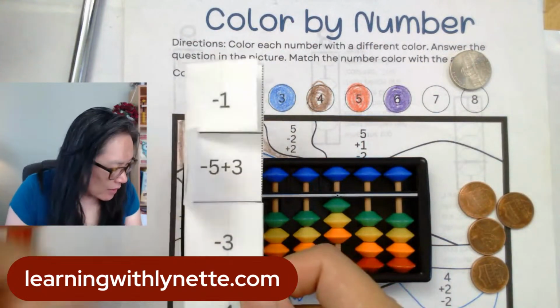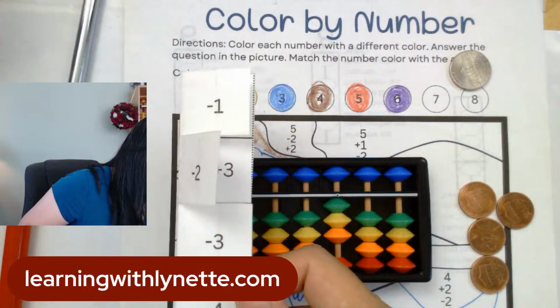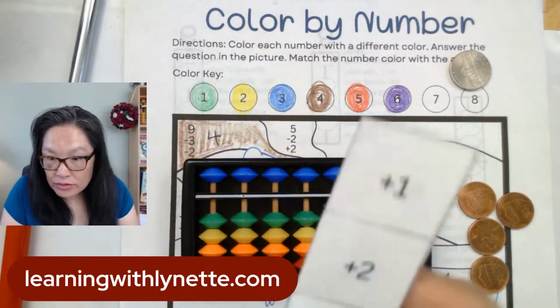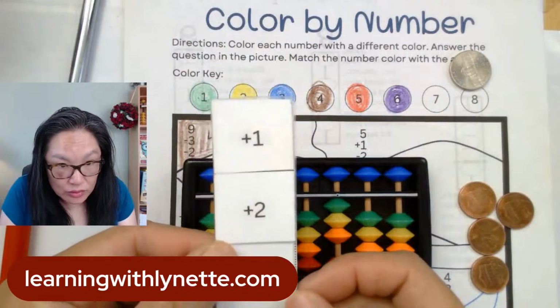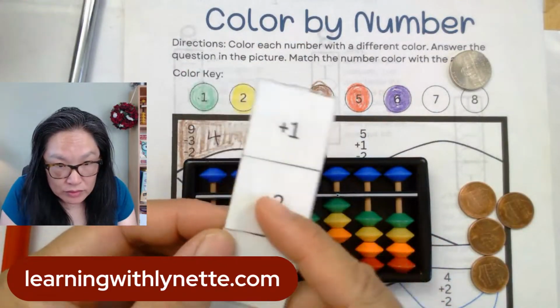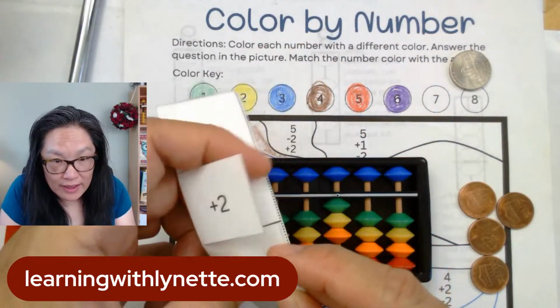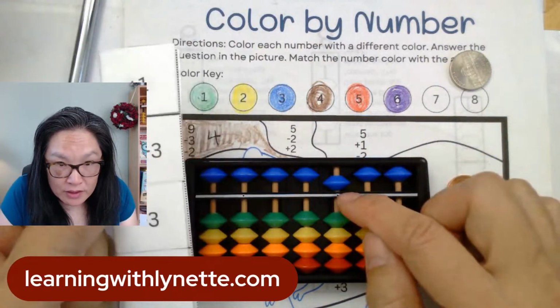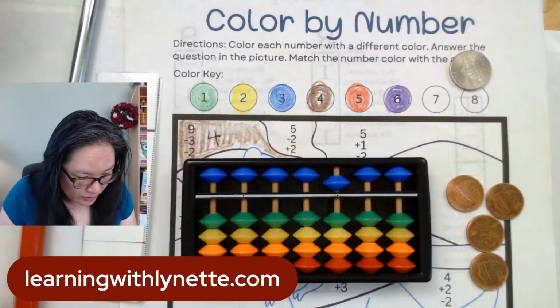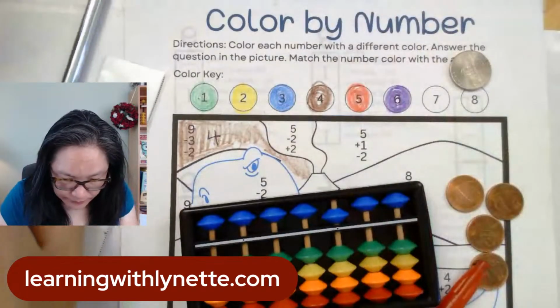But then we have to add 2. When we add 2, right, what do we do? Oh, guess what? We have to do it again, but it's the other way. Plus the 5 minus the 3. So my final answer is 5.